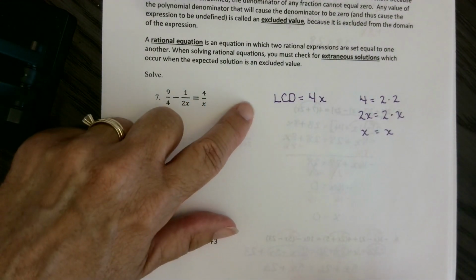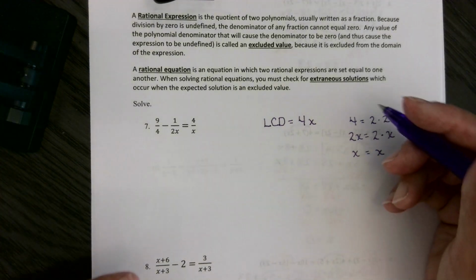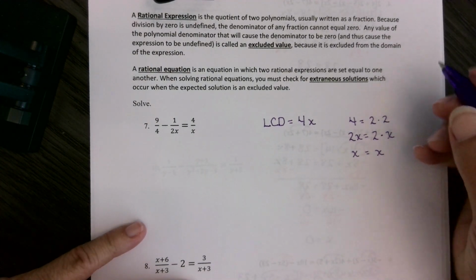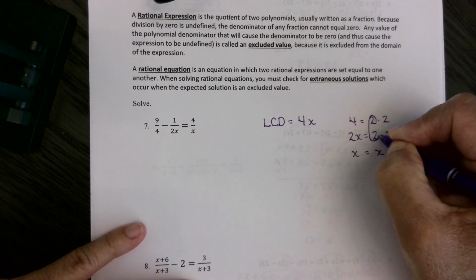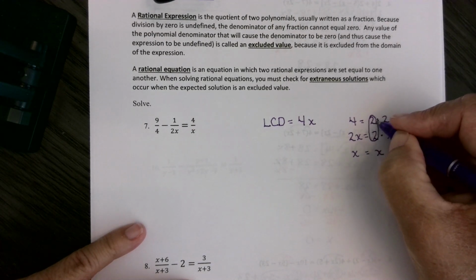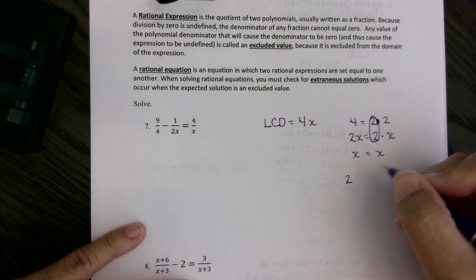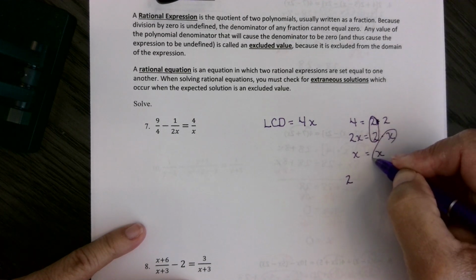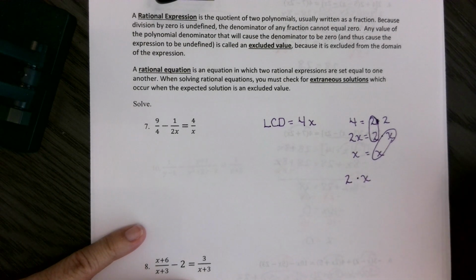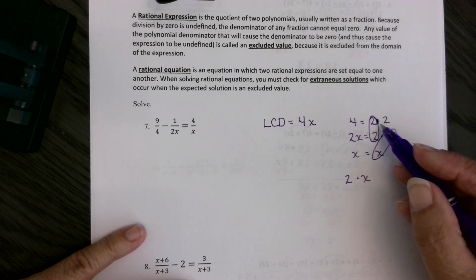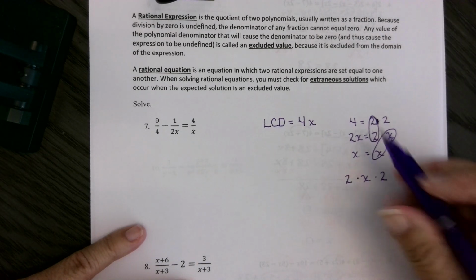To find your least common denominator or multiple, whichever way you want to talk about it, look at what they have in common. They both have a 2 in common, so I write one of them down. They also both have an x in common, so I write one of them down. Now you ask yourself, what do they have left over? There's a 2 left over, so you have to tack that on as well. So 2 times 2 is 4x.